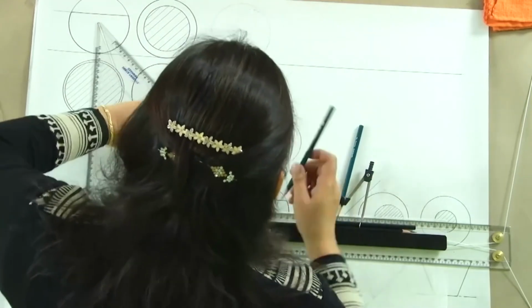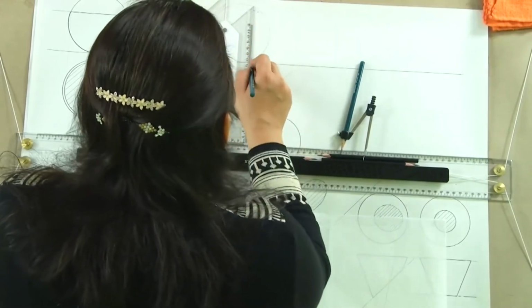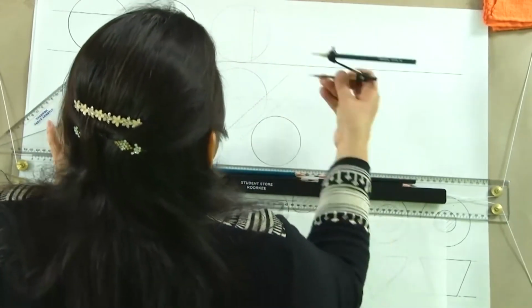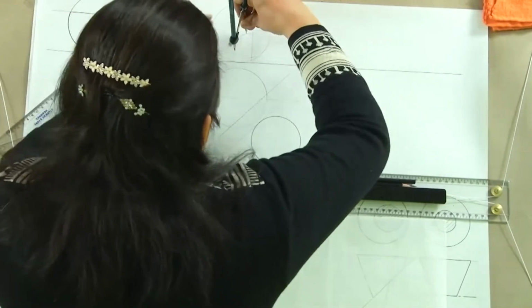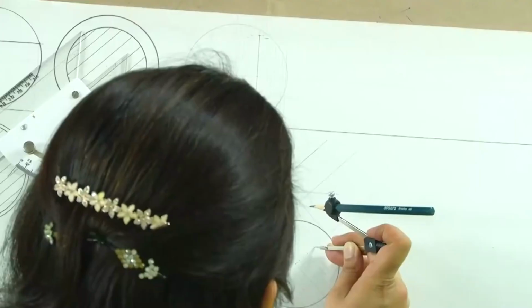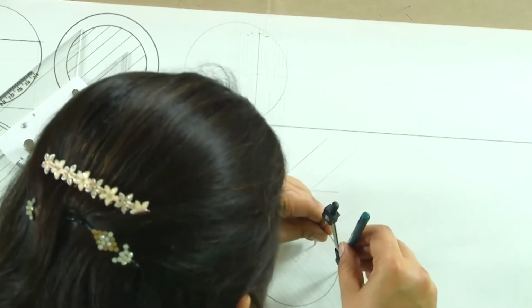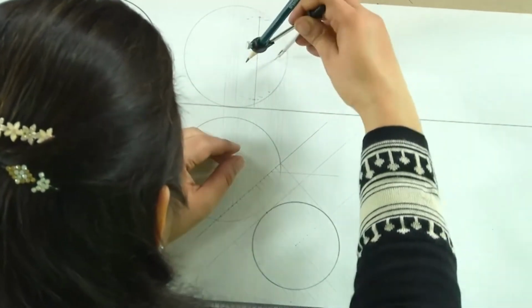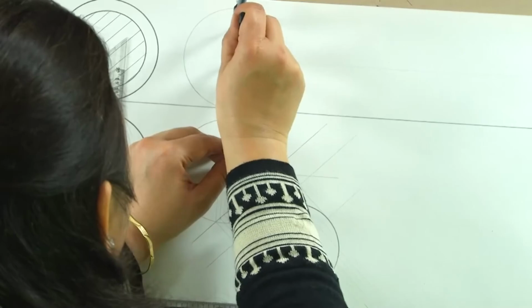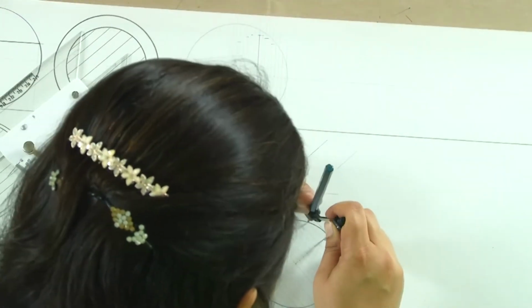That's it. So I'll just darken this line, which is the center line, slightly so that we do not confuse. So this is again. So I'll take alternate points. And then the second last one.